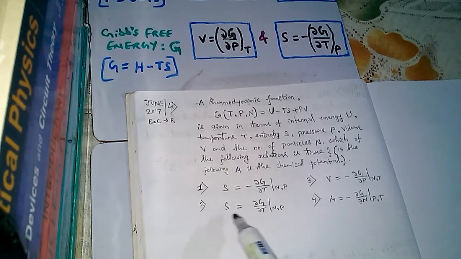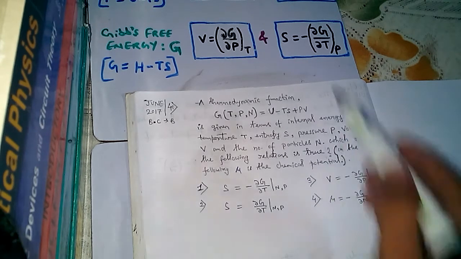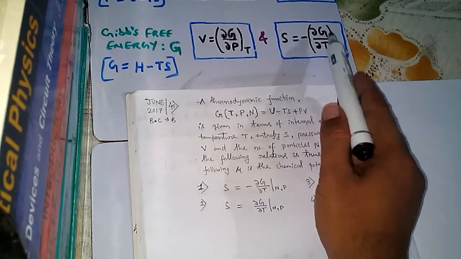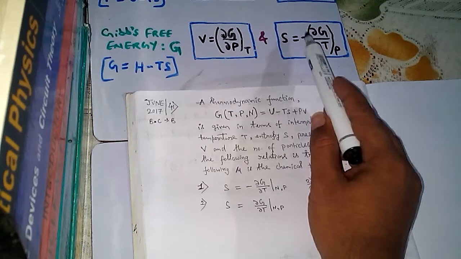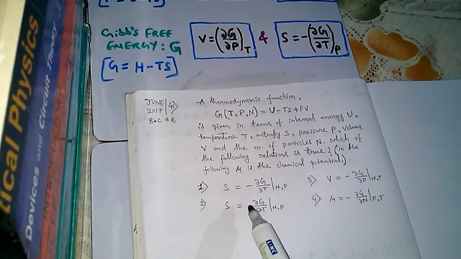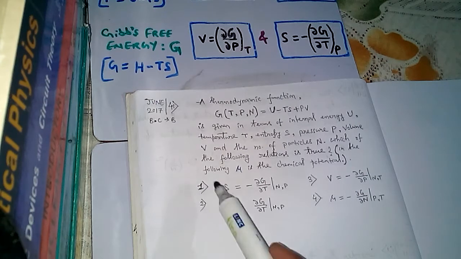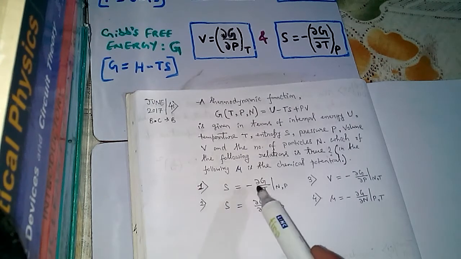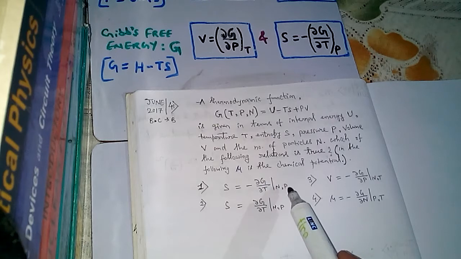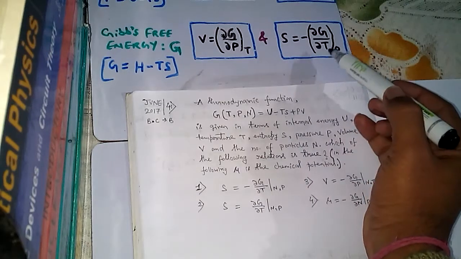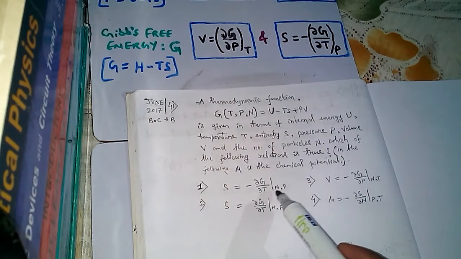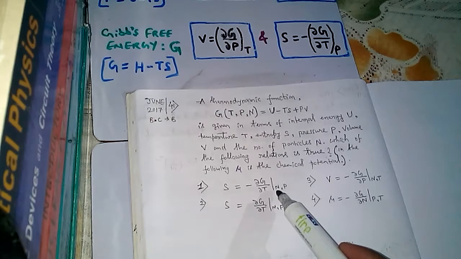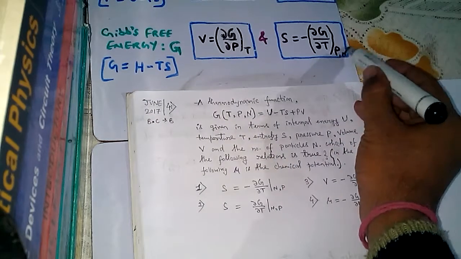Let's check for 2. Entropy equals del G by del T at constant pressure. But what is the reality? S equals negative of del G by del T at constant pressure. So there should be a negative sign, but here the negative sign is missing. So 2 is the wrong answer. Let us check 1. S equals minus del G by del T at constant pressure. And we can see S equals minus del G by del T at constant pressure. It says at constant number of particles also, fixed number of particles. Obviously, it is also for the fixed number of particles.